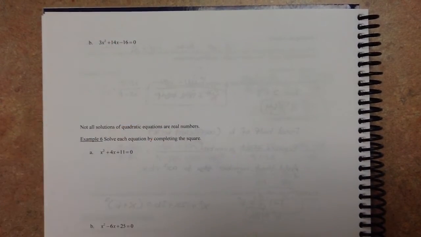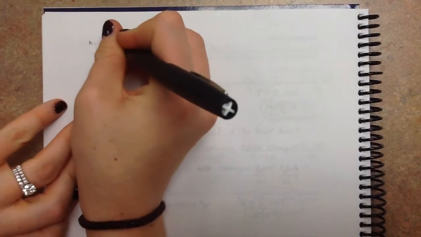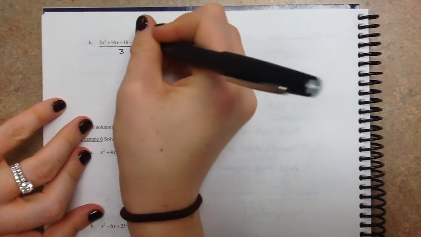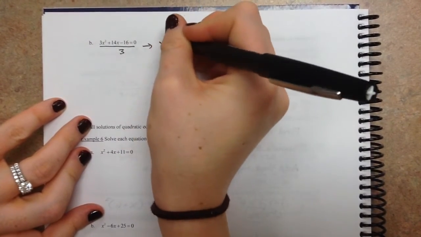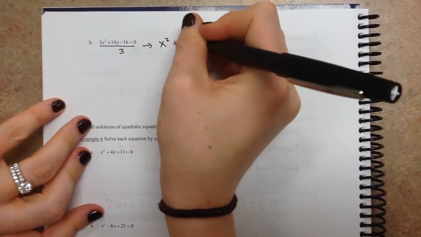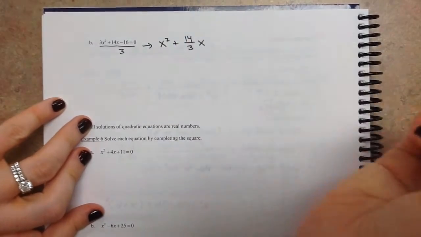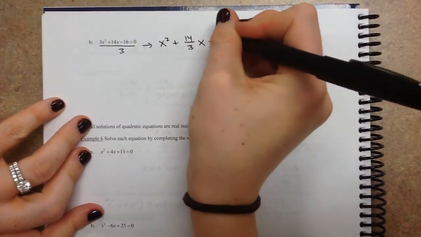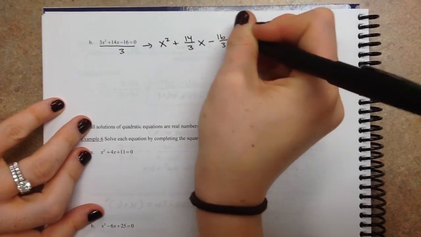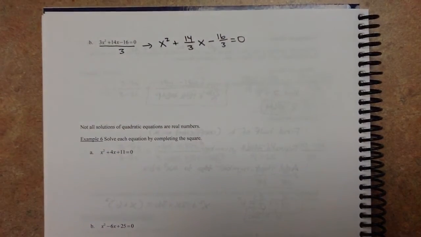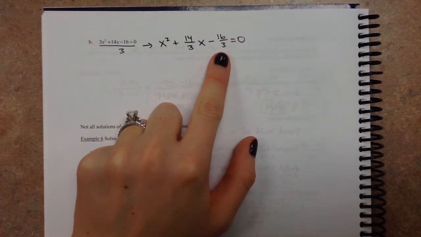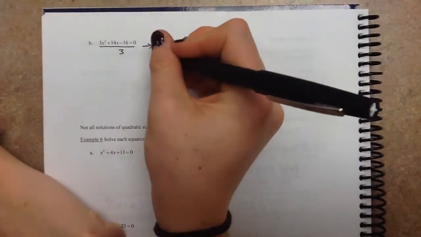Okay, so this one, start with the 3. We've got to divide that out. Anytime there's something in front of that x squared, this is your first step. So x squared plus, you should have 14/3 x, because it doesn't divide evenly, minus 16/3 equals 0. Okay, just like all the previous problems, this does not make it a perfect square, so I'm just going to move that to the other side.